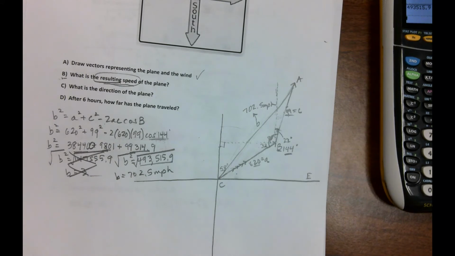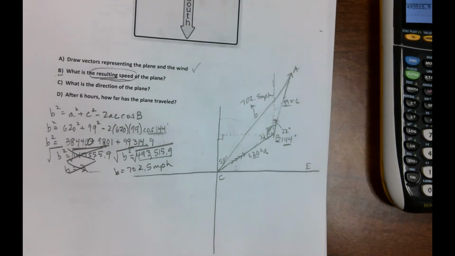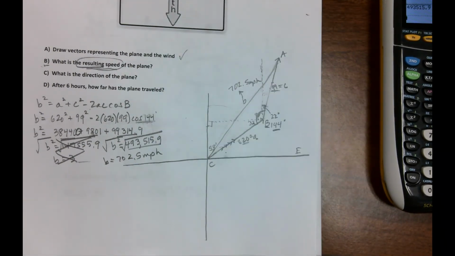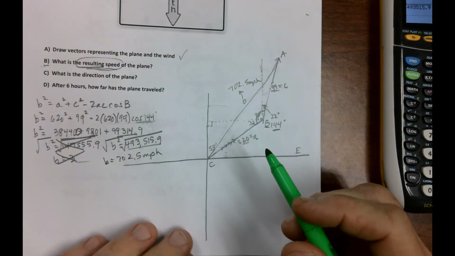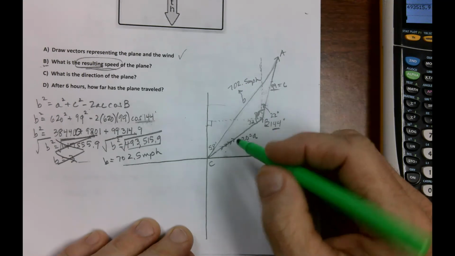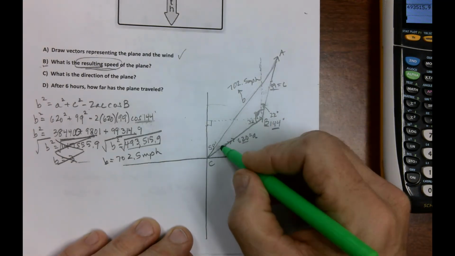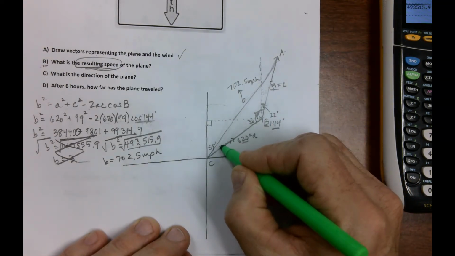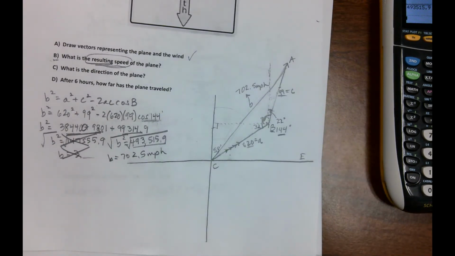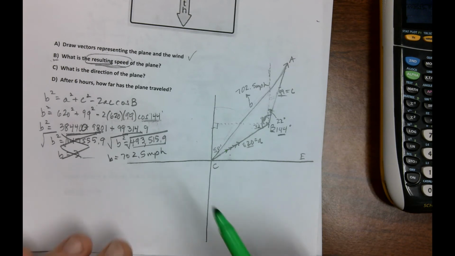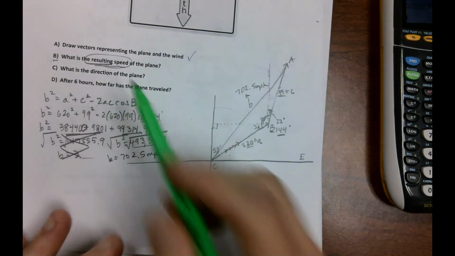Now the resulting direction is kind of interesting. And here's why. The only way we're going to be able to figure that out, let me pause it. There's an announcement. Okay, back to what I was saying. So, what is the direction of the plane?